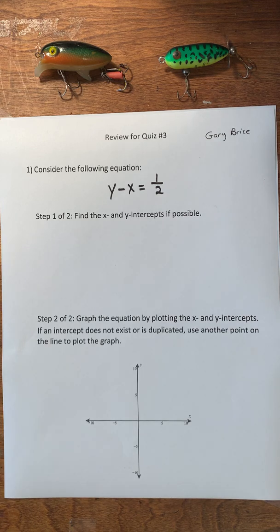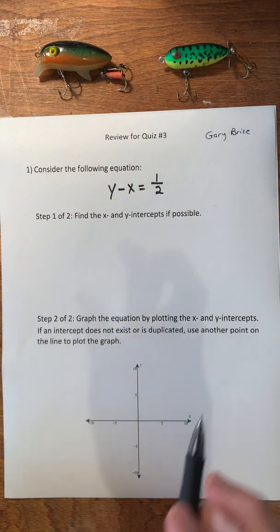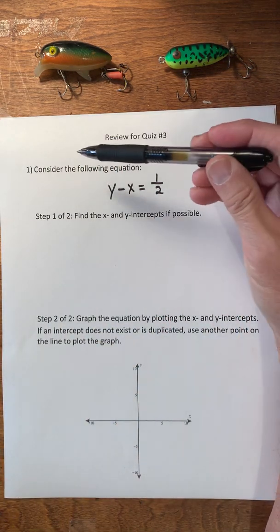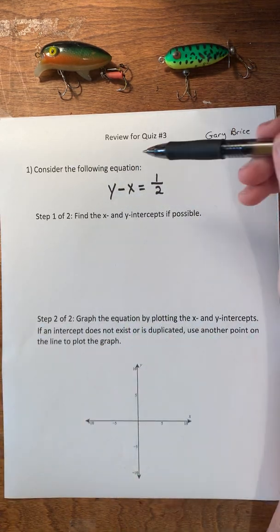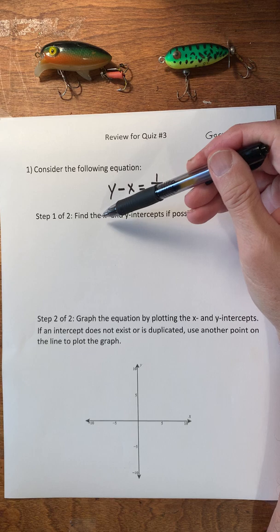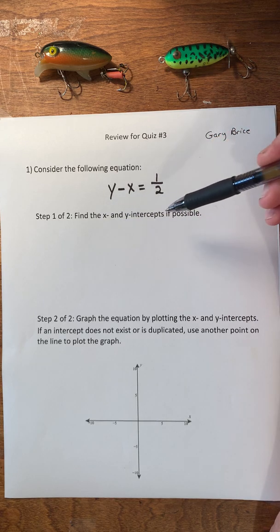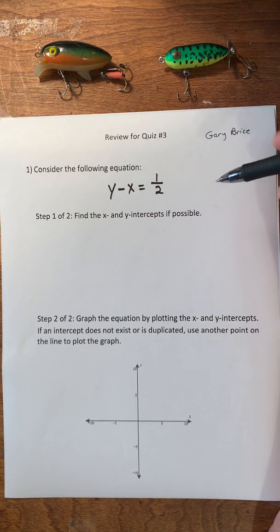All right, here we go. And as we go, I've got my handy-dandy calculator close. Always keep that close for when you're doing your work. All right, consider the following equation. First of all, find the X and Y intercepts if possible.